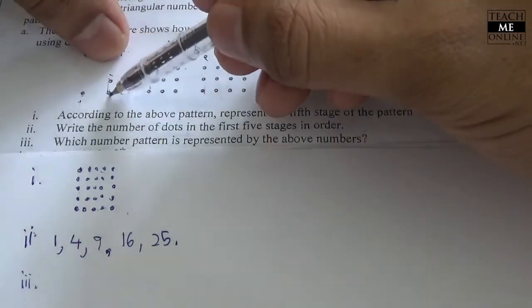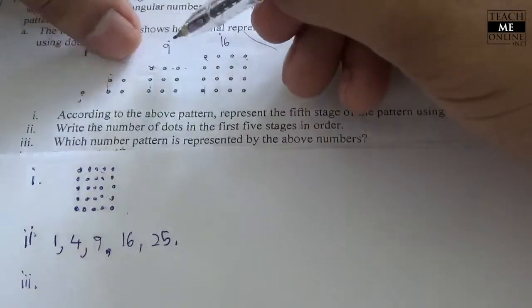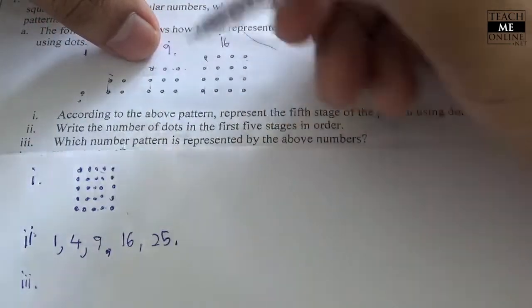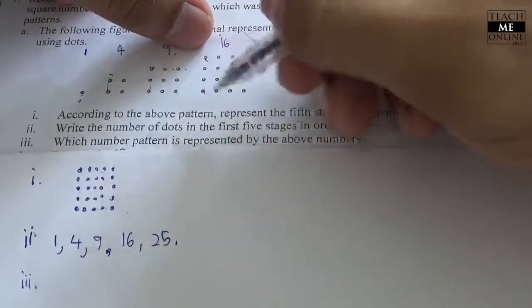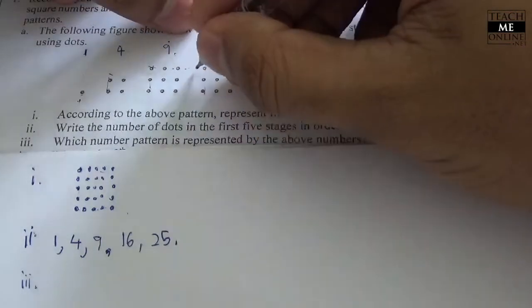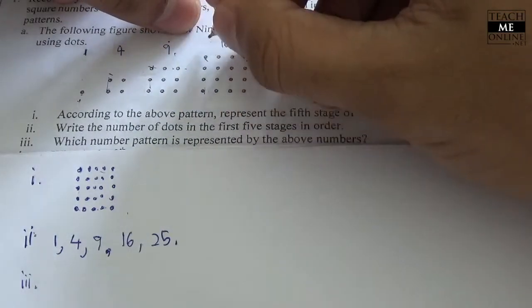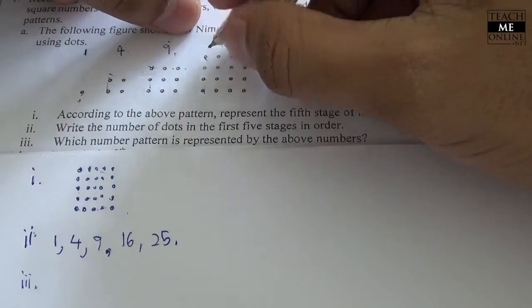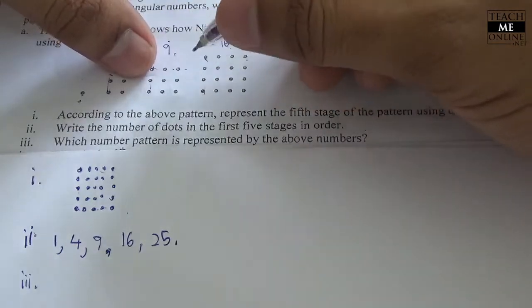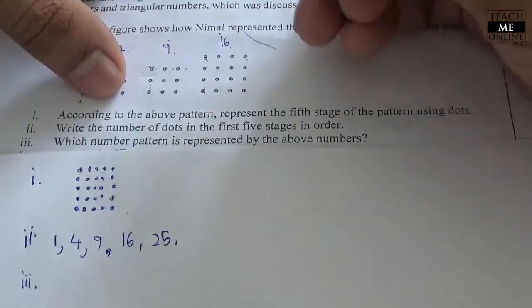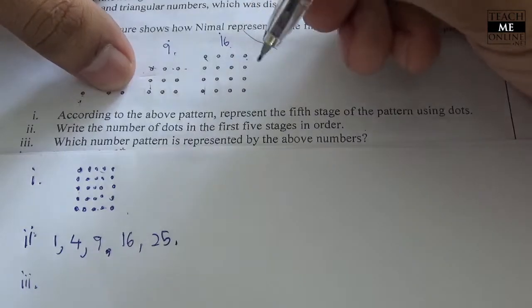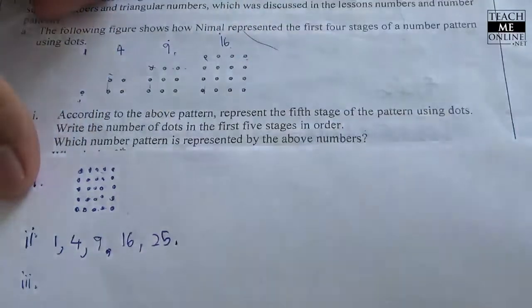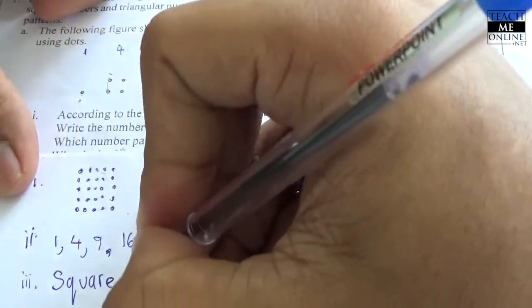Second stage, 2 columns and 2 rows. Third stage, 3 columns, 3 rows. Fourth stage, 4 columns, 4 rows, and so on. So these stages create the square shape, and the number of dots are members of the square number pattern. So we can write the answer as square numbers.